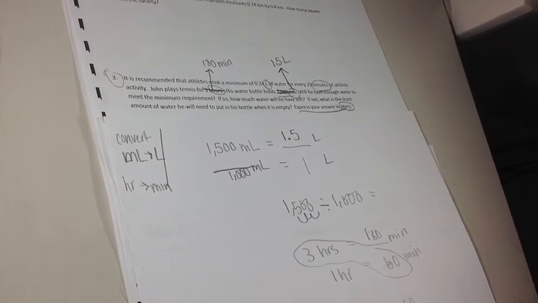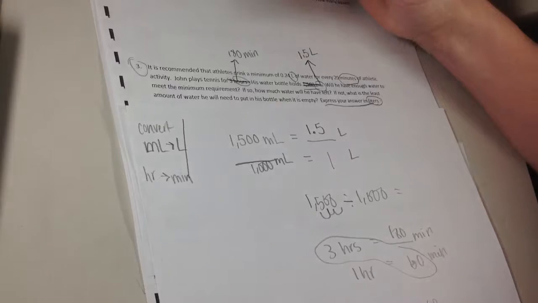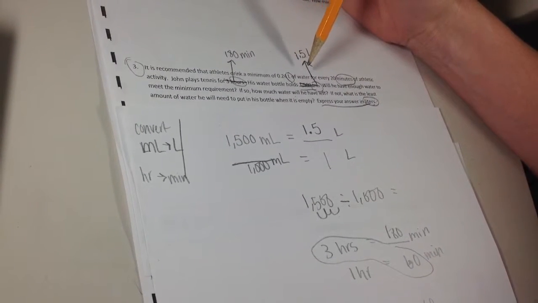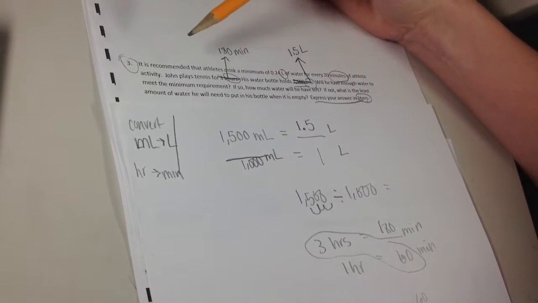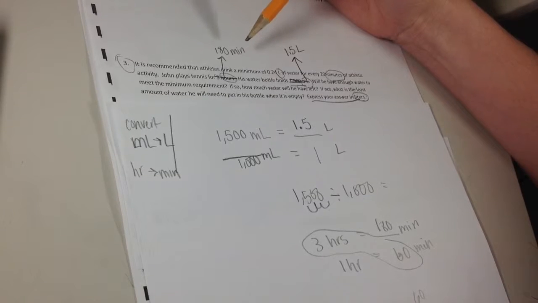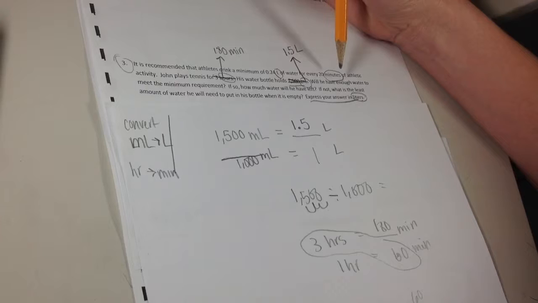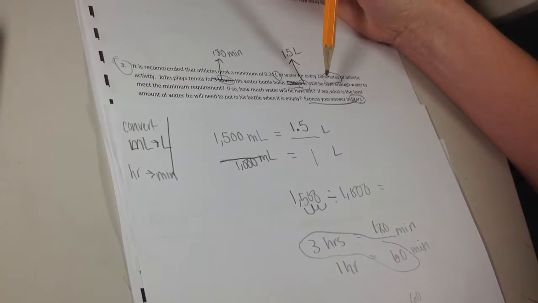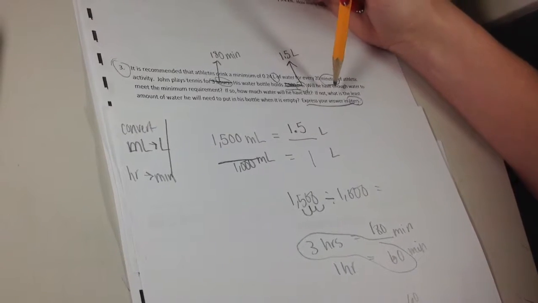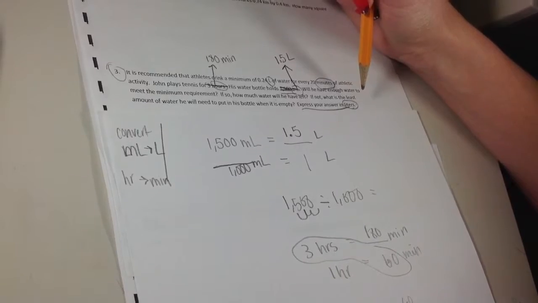Once I've done my conversions, I'm going to read the problem again and think about if I need to draw a picture. So it is recommended that athletes drink a minimum of 0.24 liters of water for every 20 minutes of athletic activity. John plays tennis for 180 minutes. His water bottle holds 1.5 liters. Will he have enough water to meet the minimum requirement? If so, how much will he have left? And if not, what's the least amount of water he will need to put in his bottle when it's empty? Express your answer in liters.